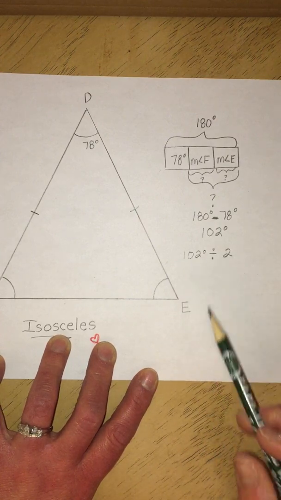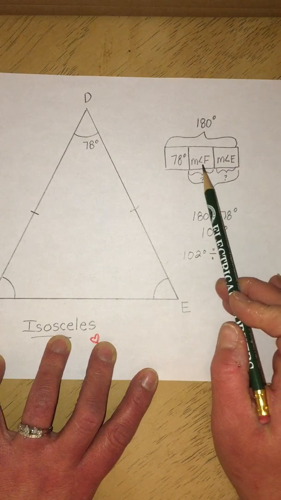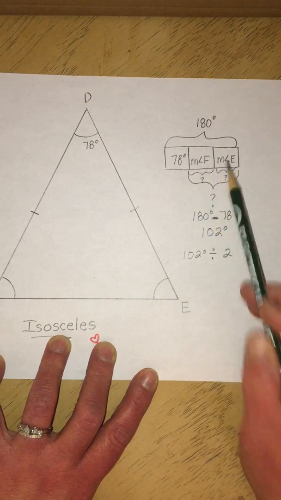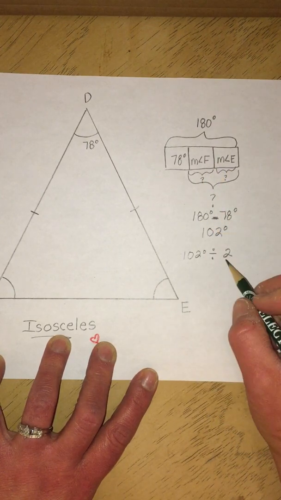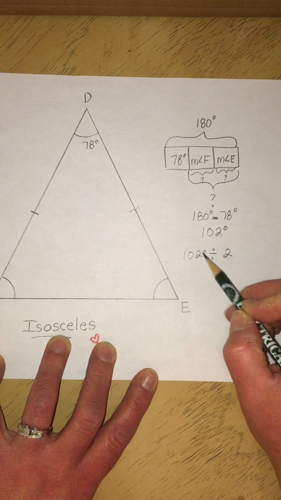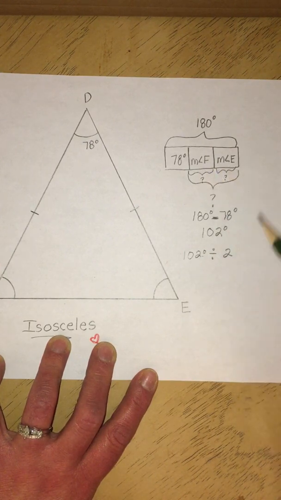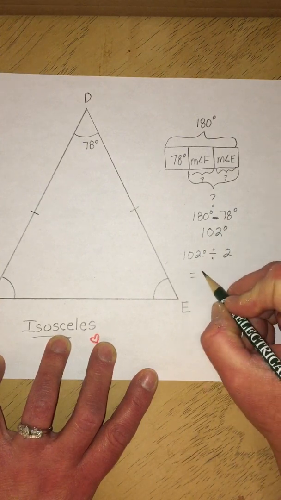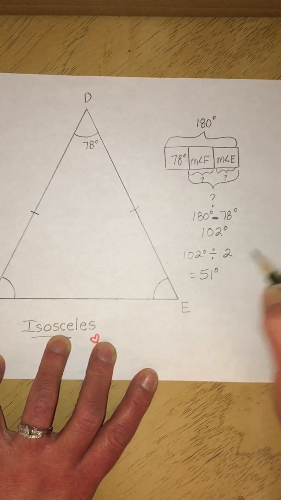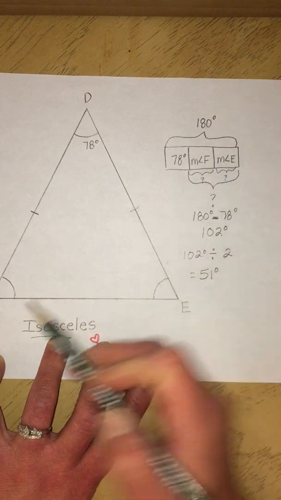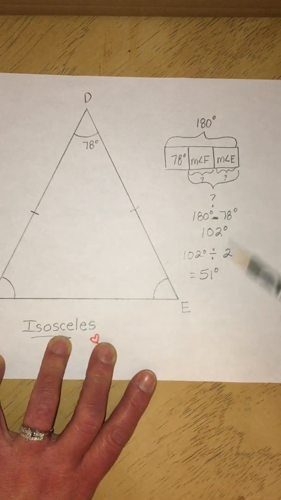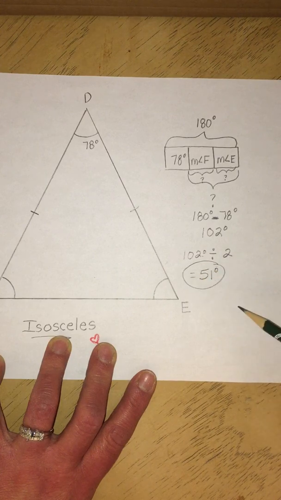If I took 100 divided into 2, I would have at least 50 degrees here and 50 degrees in this angle. But then I have these 2 ones, and if I were to divide that into 2, that means that each would get 1. That's right. So this would have to equal 51 degrees for the measurement of angle F and 51 degrees for the measurement of angle E. Simple as that.